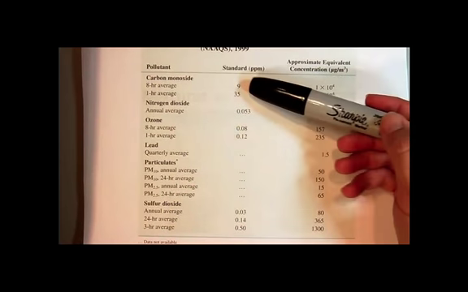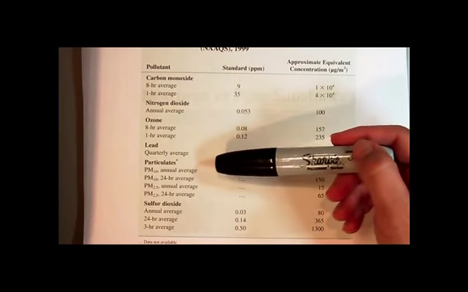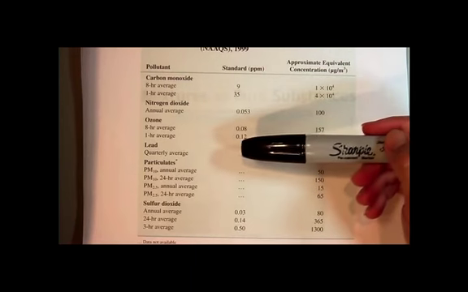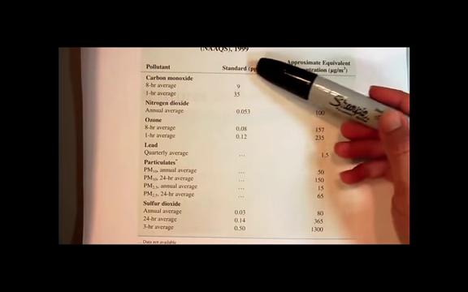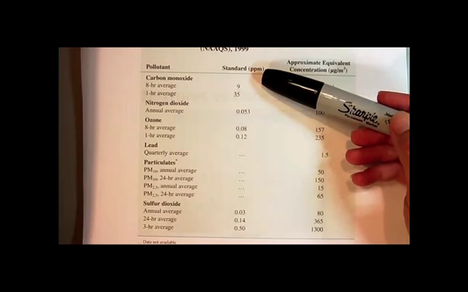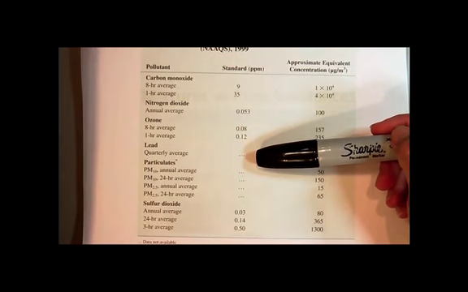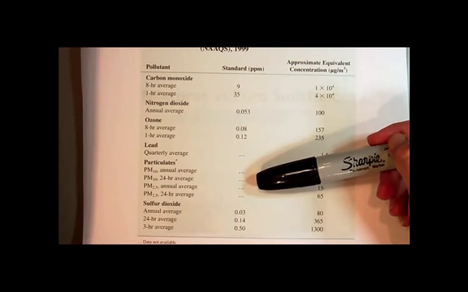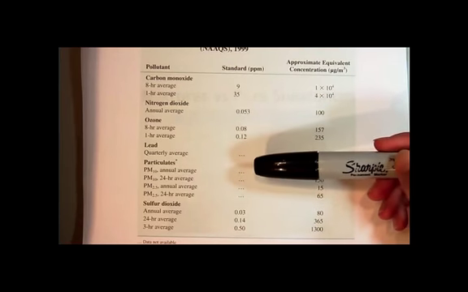You'll notice that the concentrations are given in units of parts per million for everything except for lead and particulates, and then in units of micrograms per cubic meter for those. The reason why lead and particulates are not given in units of parts per million is because parts per million assumes the parts are all in the same state, that state being the gas state. As it turns out, lead exists in the air as little bits of solid, and particulates are other undefined bits of solids such as dust, pollen, viruses, anything else.